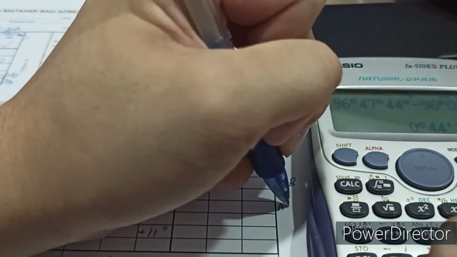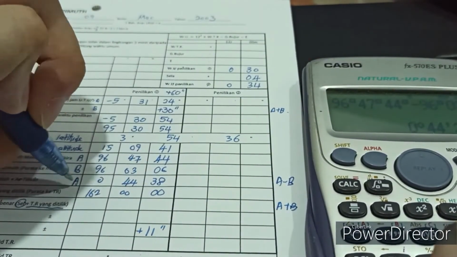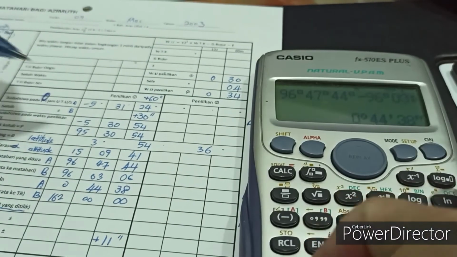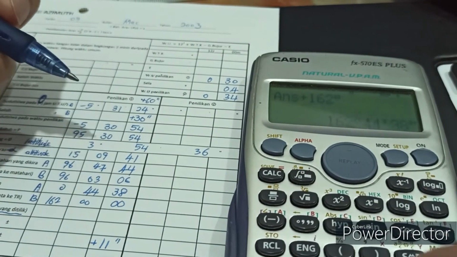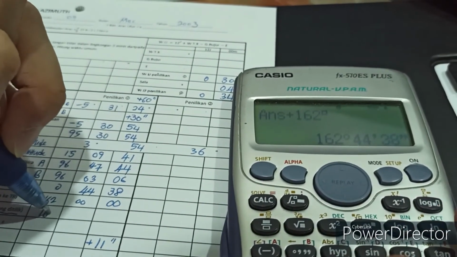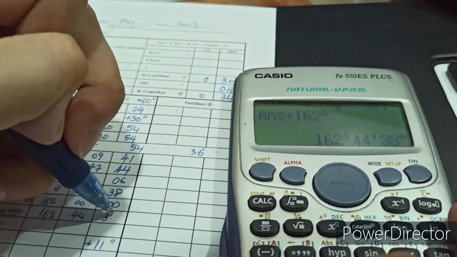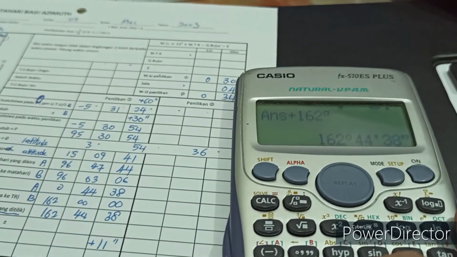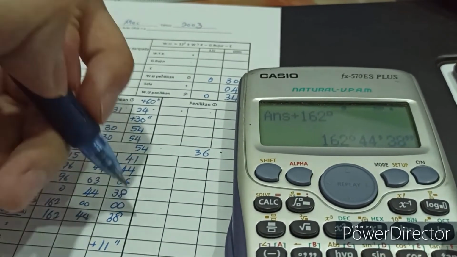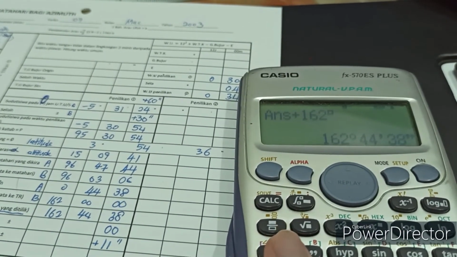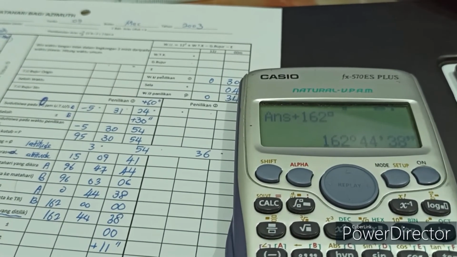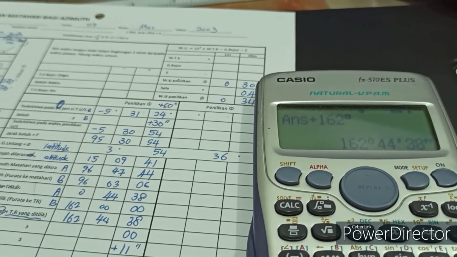Means this is A plus B. This is A, this is B. Okay, we just add on 162. We'll get the answer 162.4438. For the pembentukan aras is 0 in this sample, because our instrument bubble leveling is in a good condition.